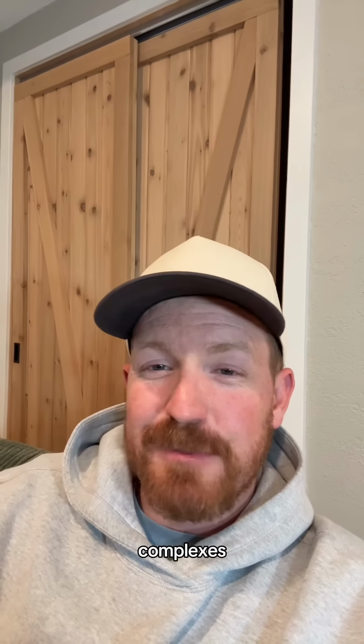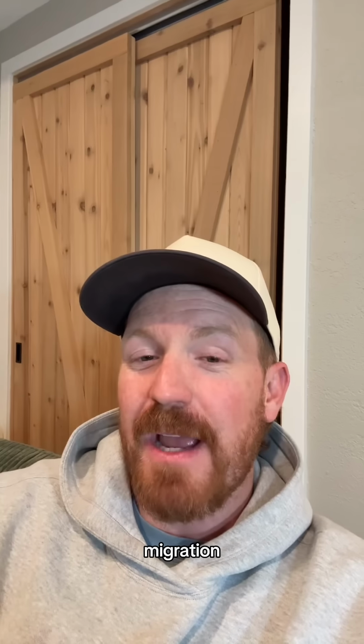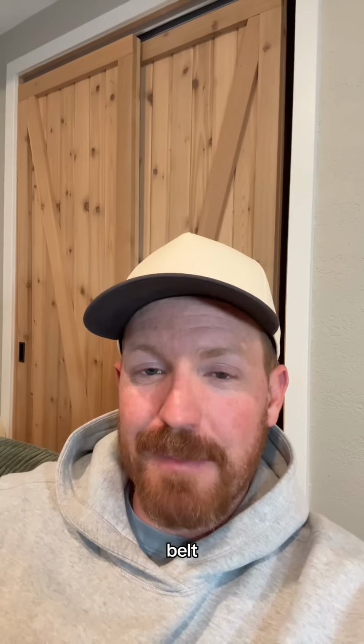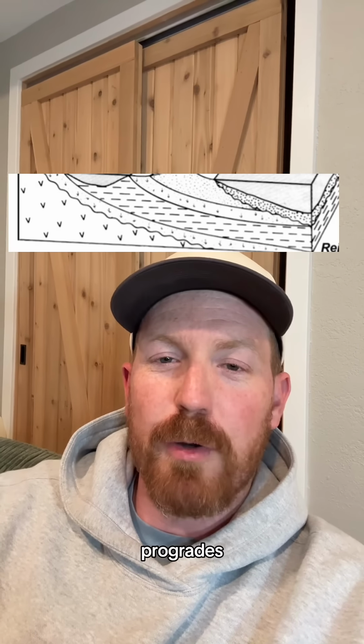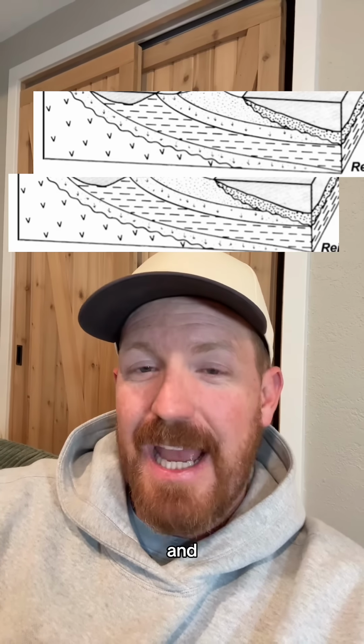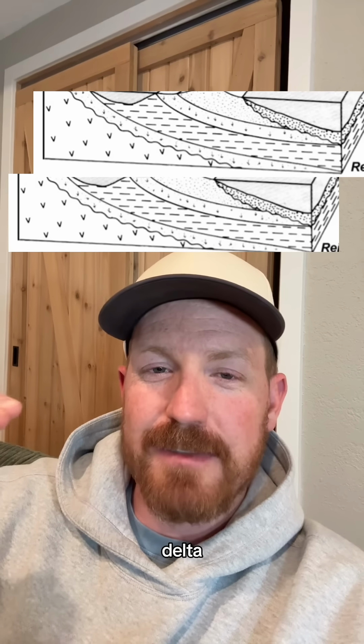When these complexes receive sediment at a high rate, they can prograde or migrate seaward, kind of like deltas. However, this migration takes place along a broad belt of the shoreline. As they migrate, the deposit of each environment progrades over the previous sediments, and they create a vertical sequence of barrier island, tidal delta, lagoon, tidal flat, and marsh in accordance with Walther's law.